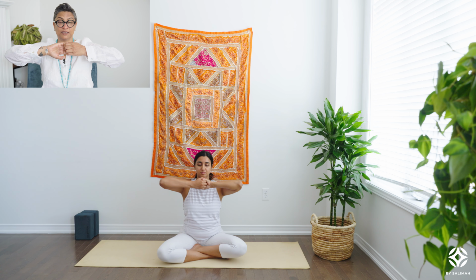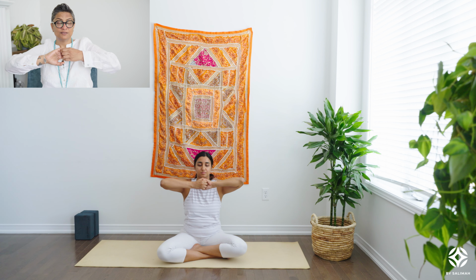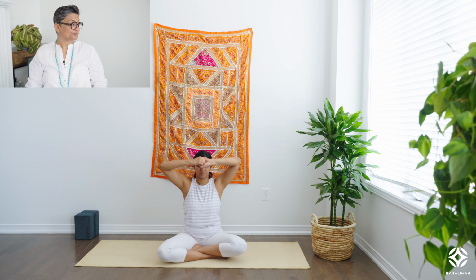So hands in front of the throat center. Inhale, pull your hands apart, squeeze root lock, holding the breath. Release the breath. Exhale all the air out. Keep pulling the hands apart. Squeeze root lock. Squeeze all those lower muscles. Squeeze. Good. Release. Bring your hands above your head.